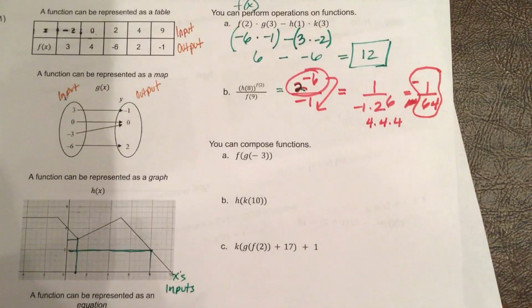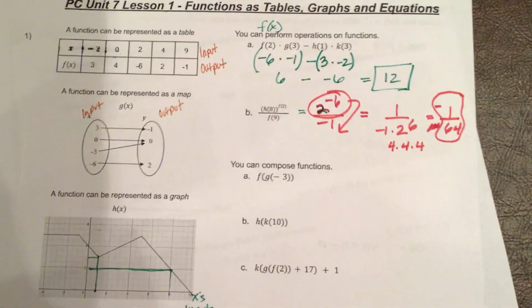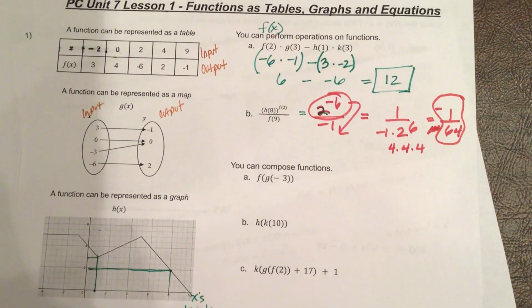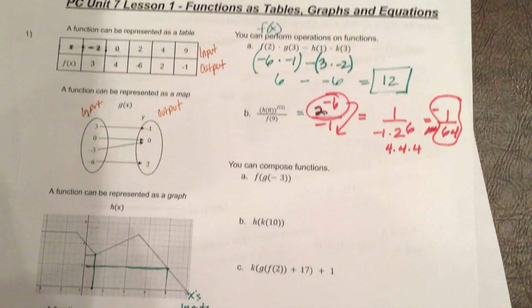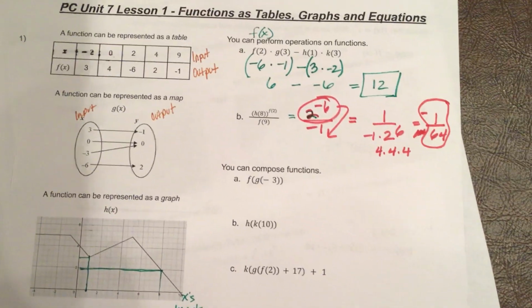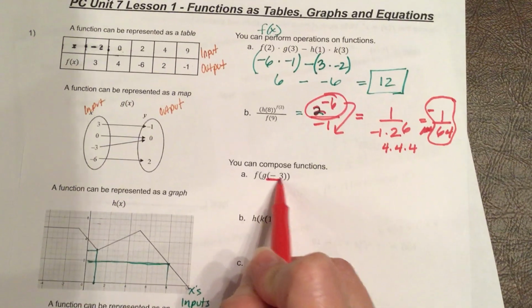All right, next thing we can do with functions is compositions. So you probably have done, hopefully, maybe some compositions in the past. What this means is we're doing something like the substitution property, if you remember from Algebra 1 or even a little bit from Algebra 2 when we solve systems. So what this means is start from the inside out.